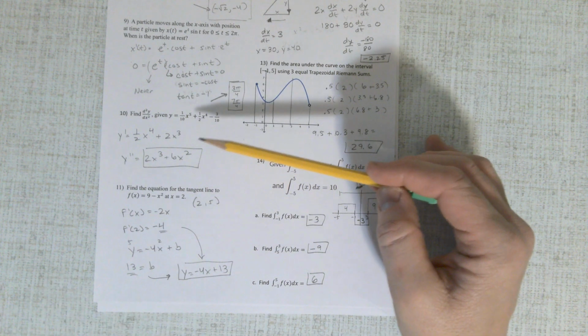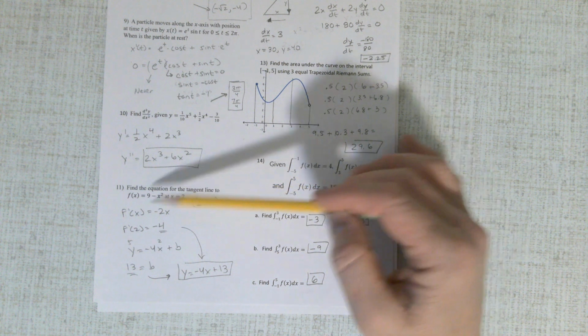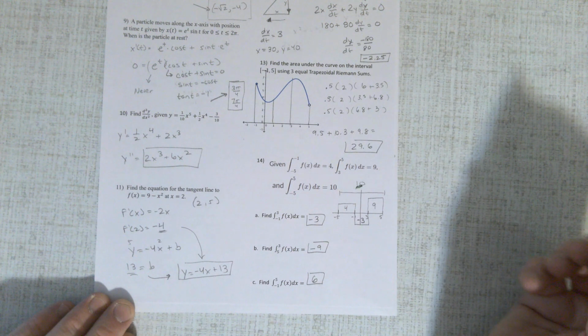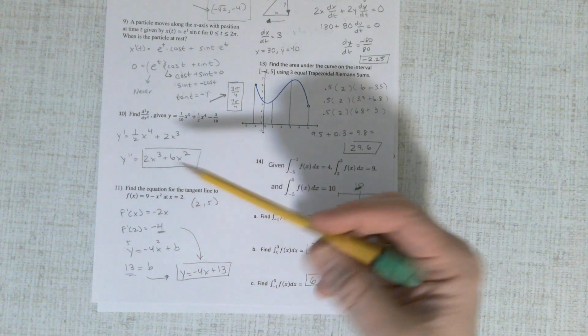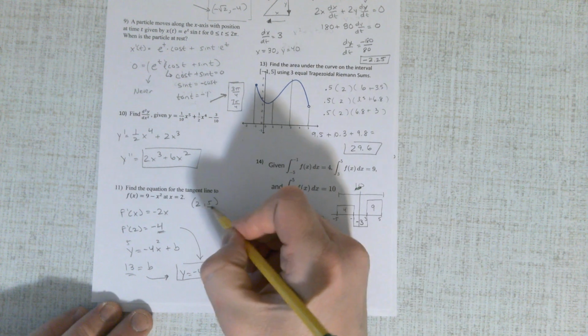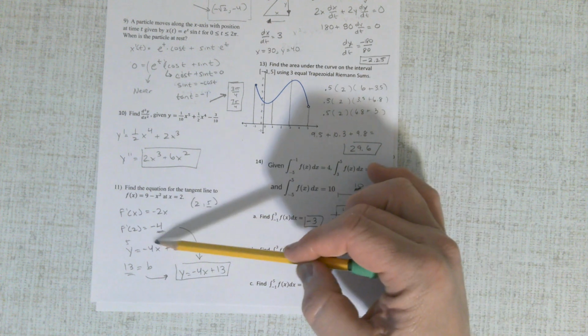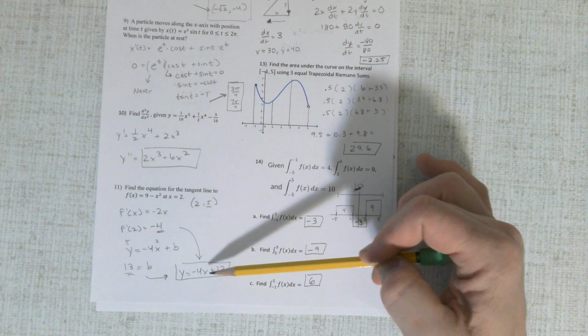One of our favorite problems, equation of a tangent line. Take the derivative, plug in 2, that's your slope. Once you have the slope, plug in the point. Where did I get the 5? From the equation. 2, 5 is my point, 2, 5, 13's b here.